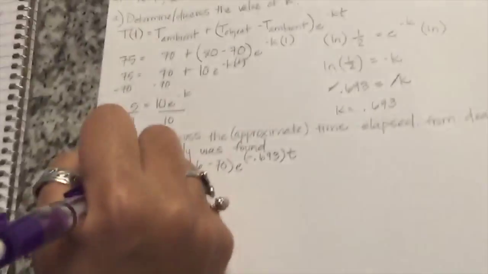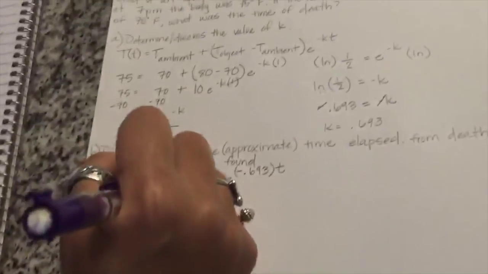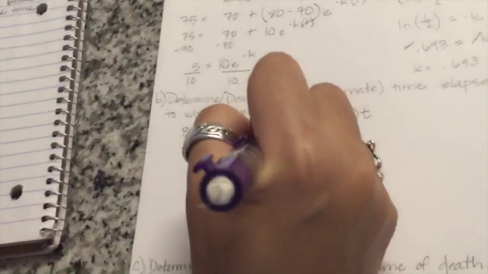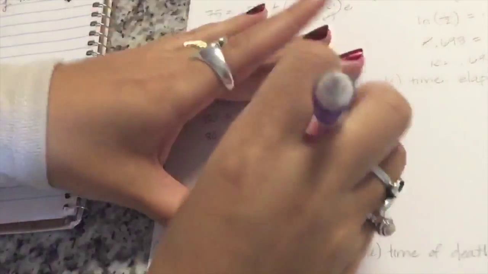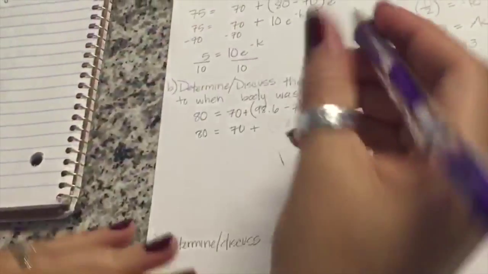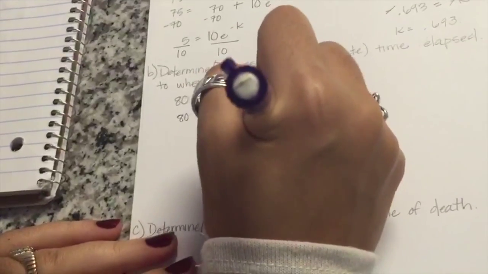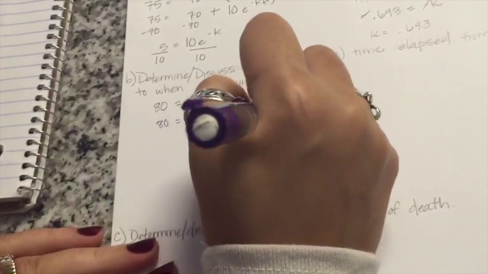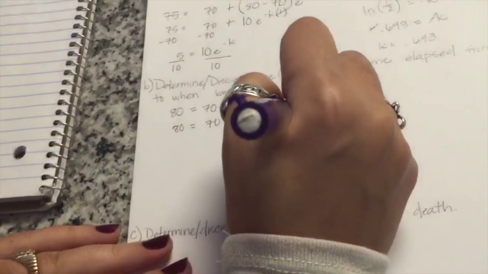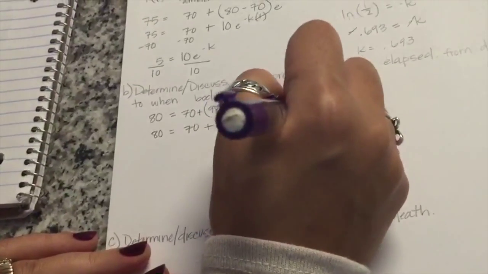This is going to be 80 equals 70 plus 28.6 E raised to the negative 0.693 times T.